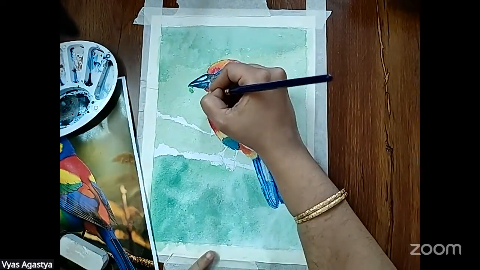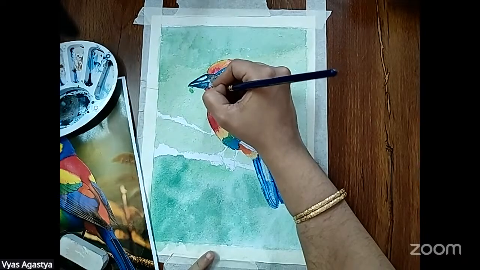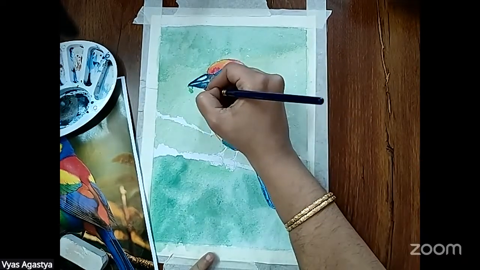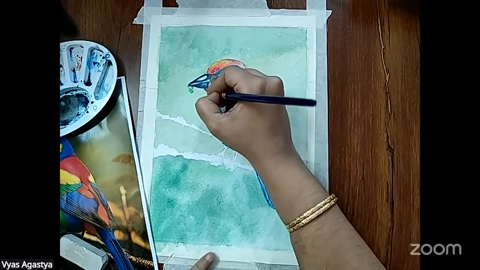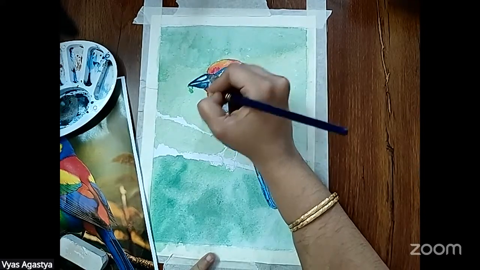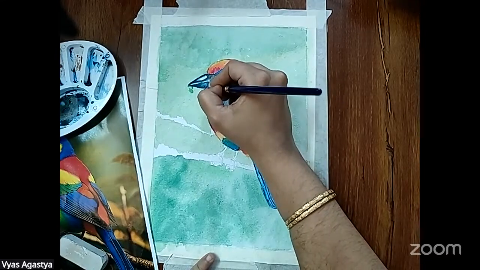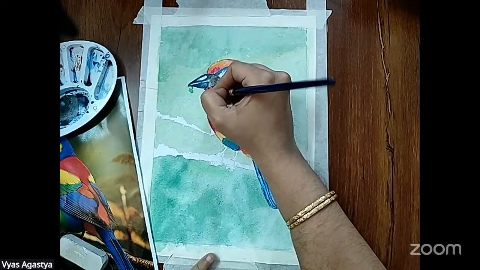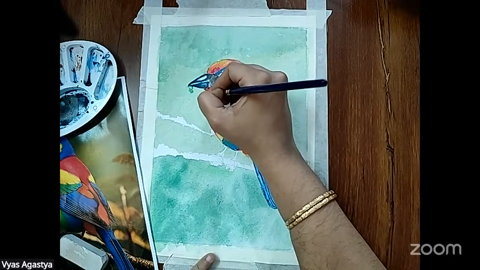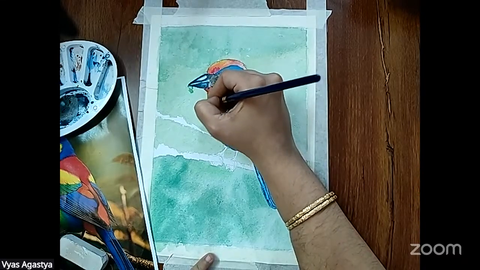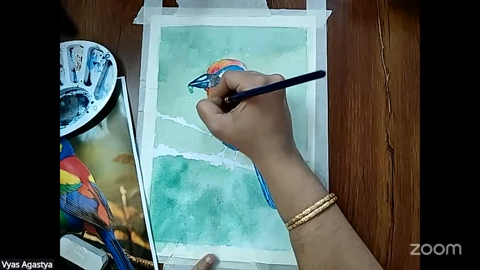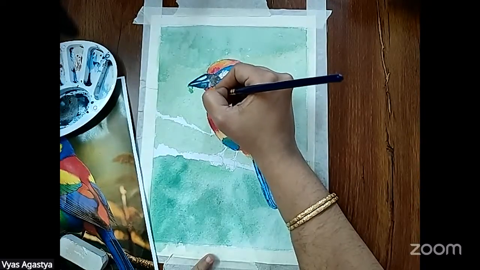Now on this, I'm adding a few strokes. I'm observing how the strokes are. See, I already said graphite will react with the pigment, and we don't get the result properly. I have drawn it thick, right? When it's starting, I drew it thick.